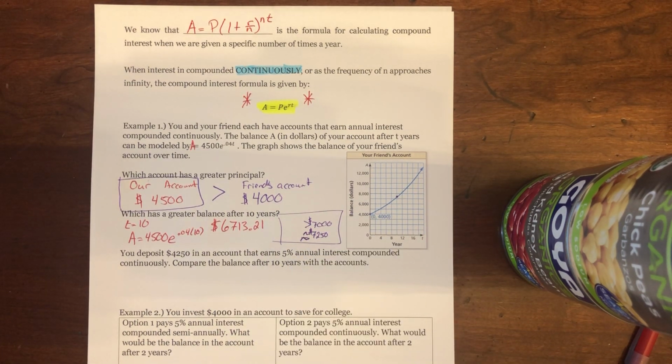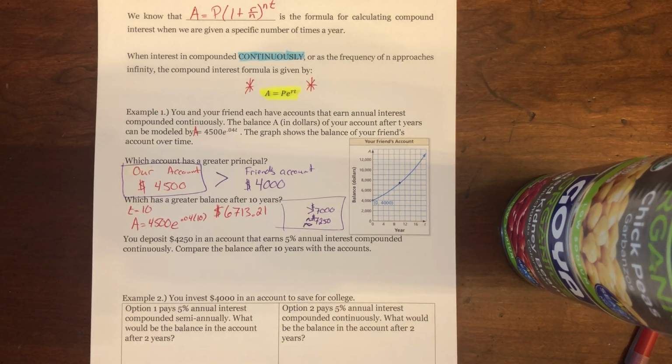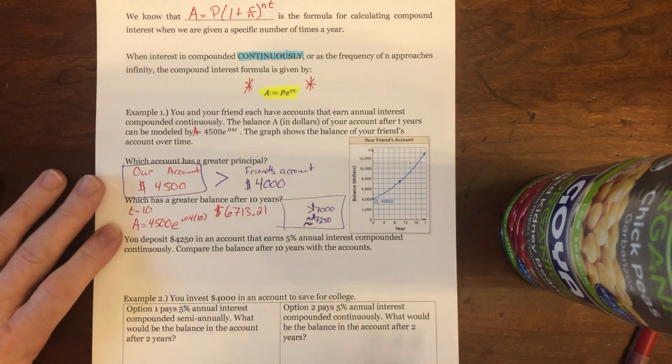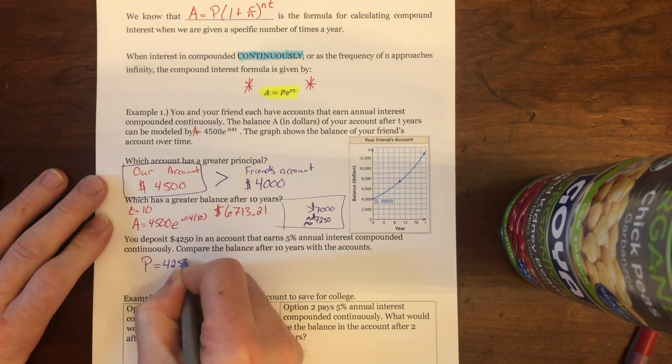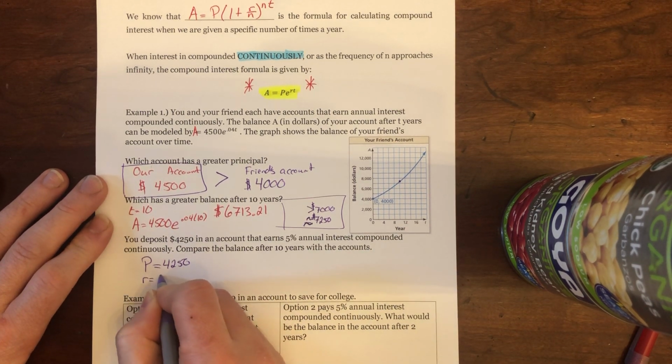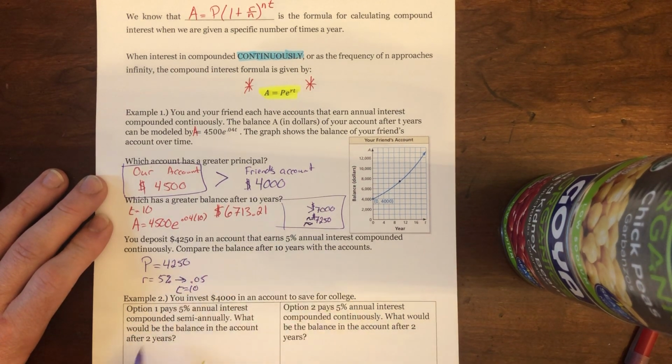Okay, all right. So another thing, someone else is going to say, well, you deposit $4,250 in an account that earns 5% interest compounded continuously. Compare the balance after 10 years. Okay, so for this here, once again, our principal will be $4,250. Our rate is 5%, which is really 0.05, and the t is 10.